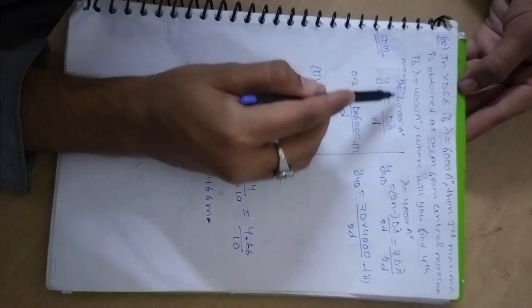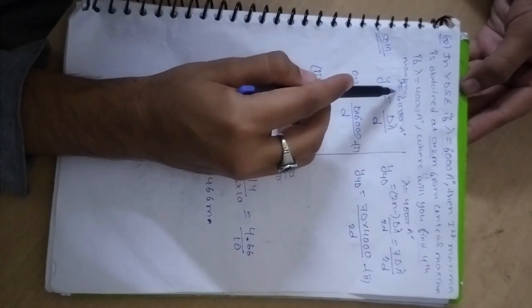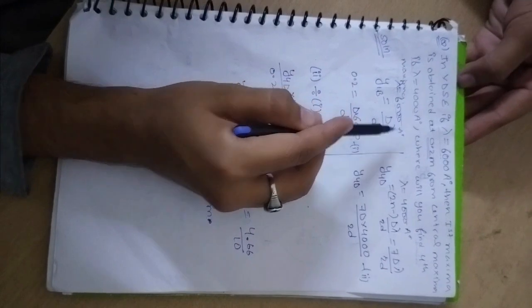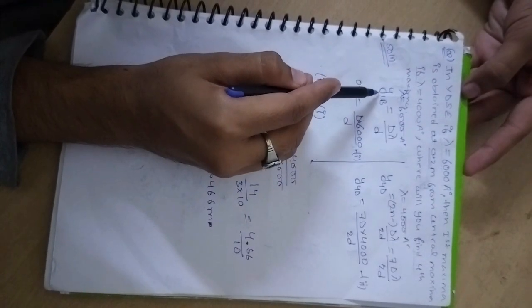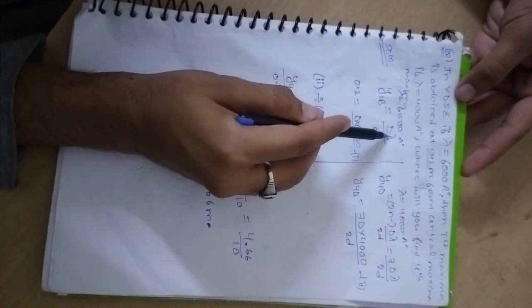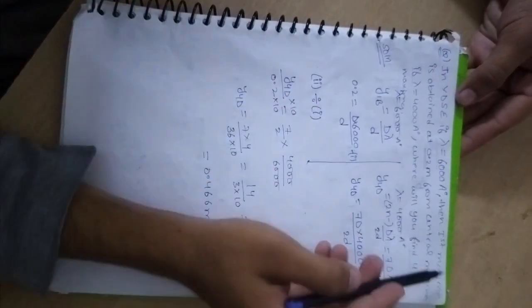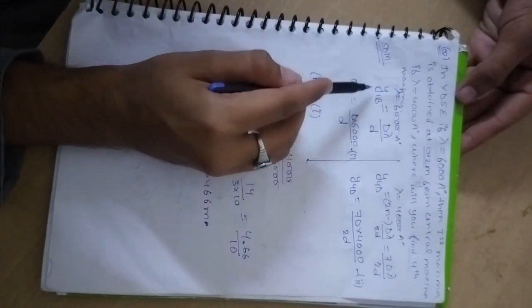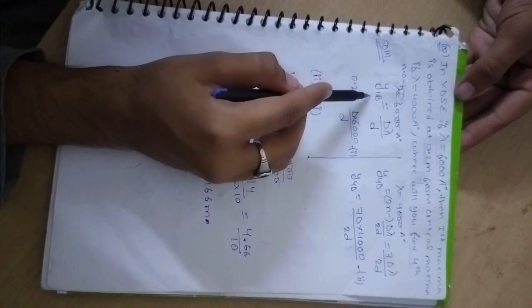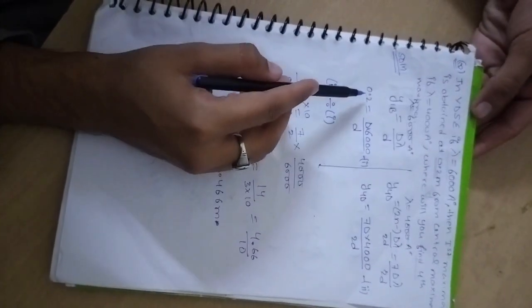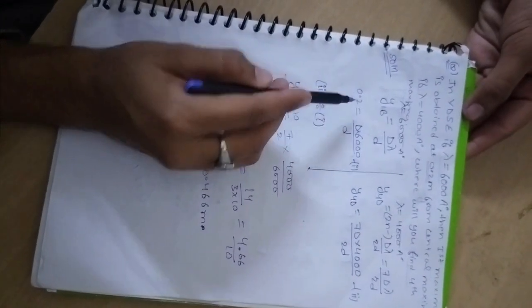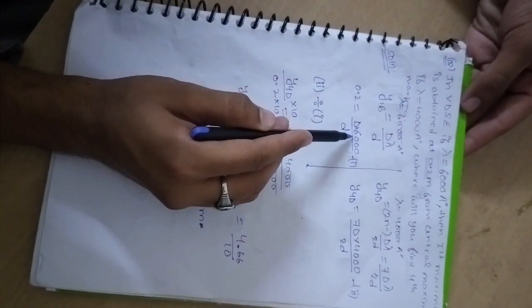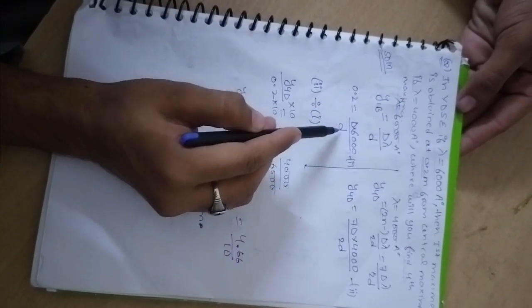For λ = 6000 angstrom, the formula we have used is y = nλD/d. Since it is asking for the maxima, we will use this bright pattern. So 0.2 = D × 6000/d.